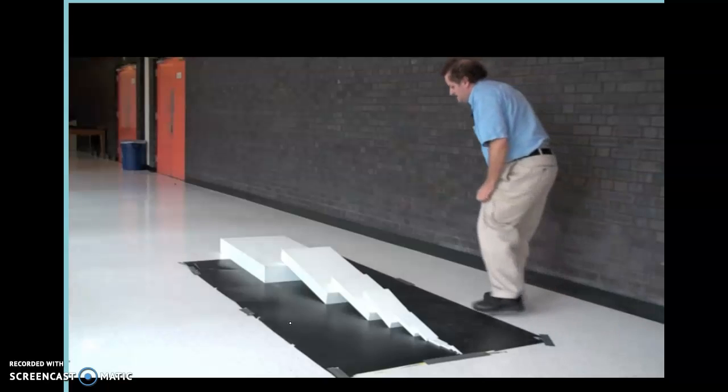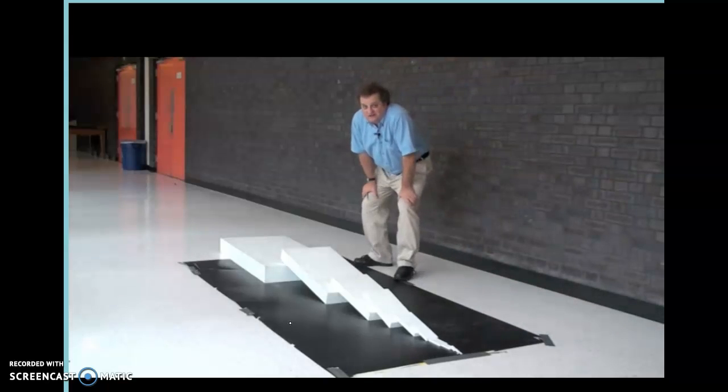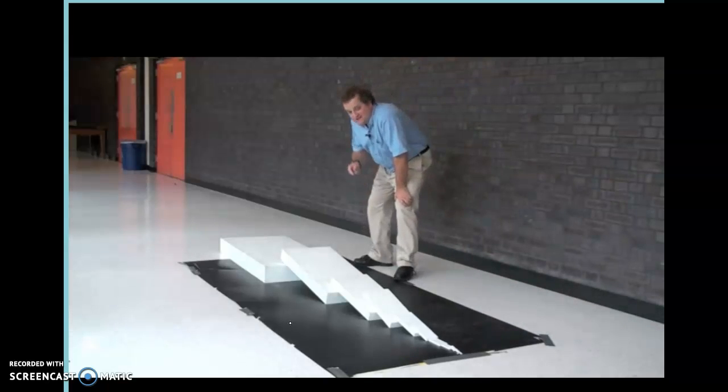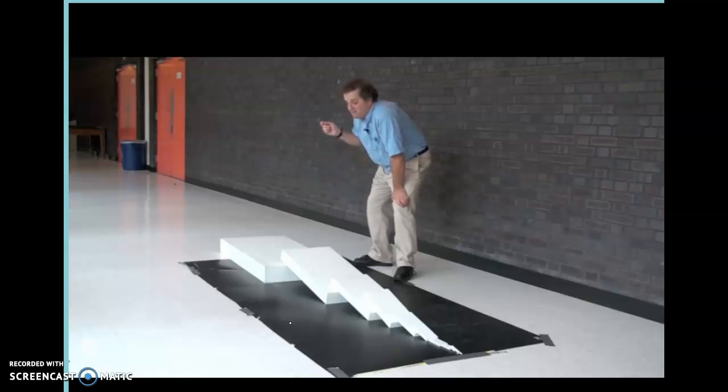Boom. That was 13 dominoes. If I had 29 dominoes, the last domino would be as tall as the Empire State Building.